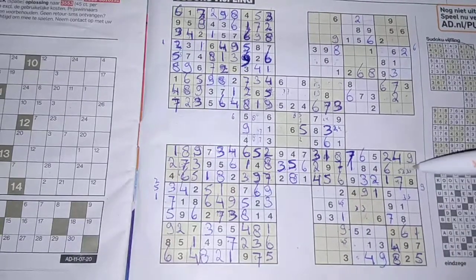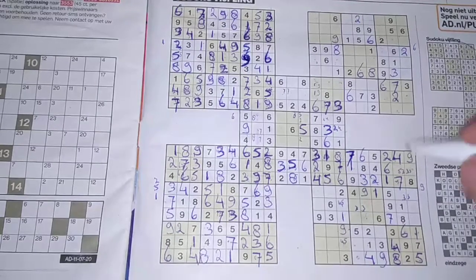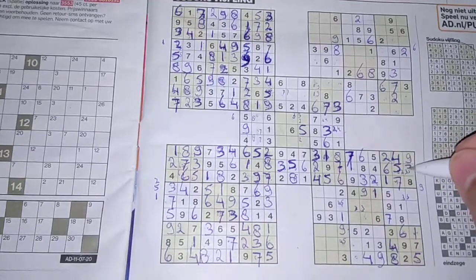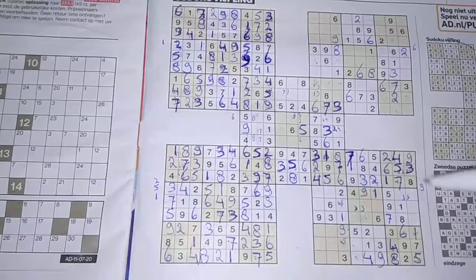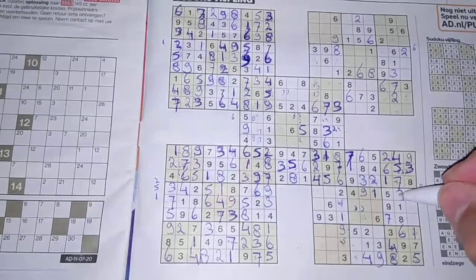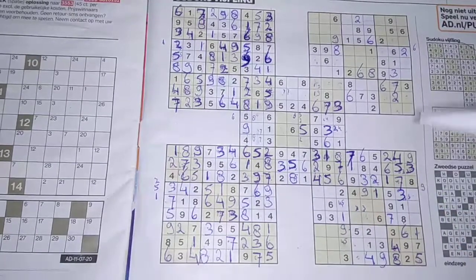2 numbers left, 5 and a 3. We have a 5 now, so no 5 there. 5 should be here, and a 3 goes there. Now we have a 3 here, so this cannot be a 3. This should be the 3.